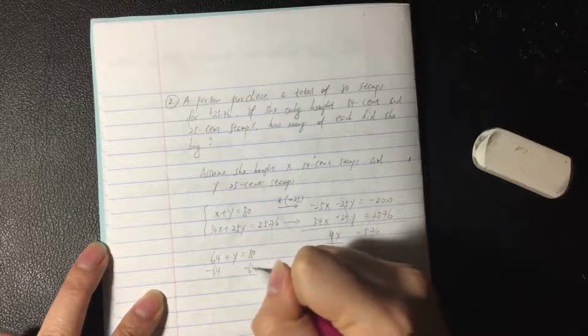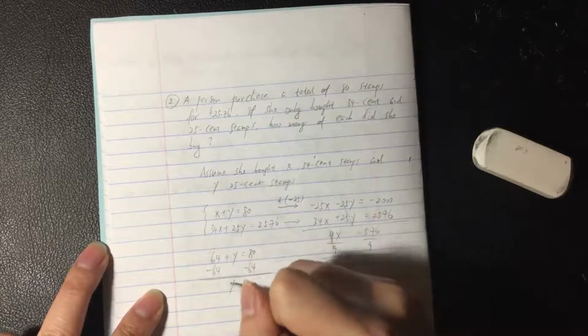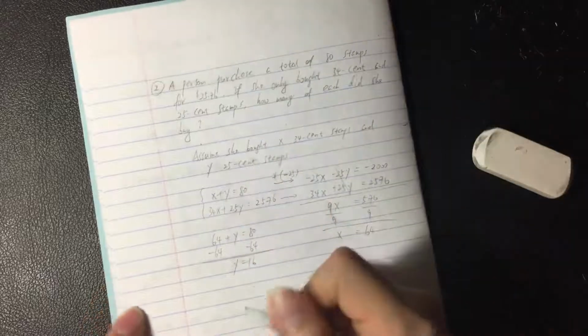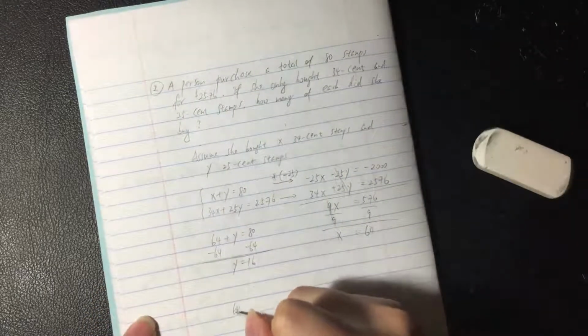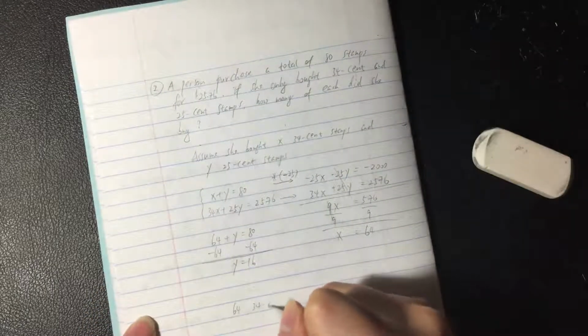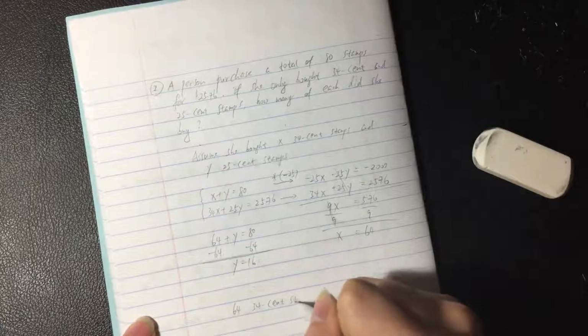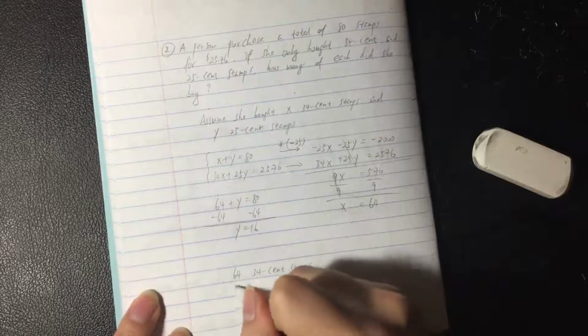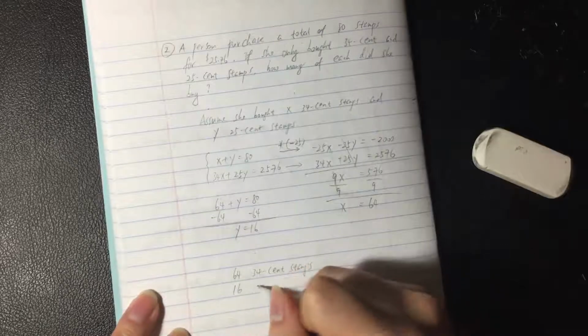I can subtract 64 from both sides. y equal to 16. That means she bought 64 34-cent stamps, and she bought 16 25-cent stamps.